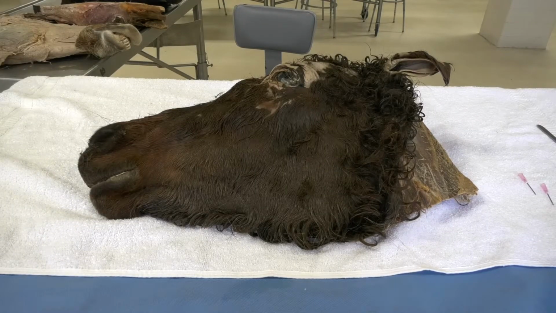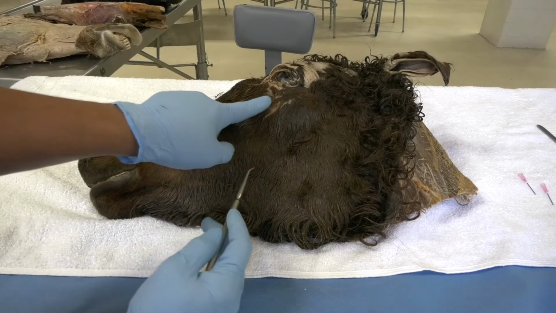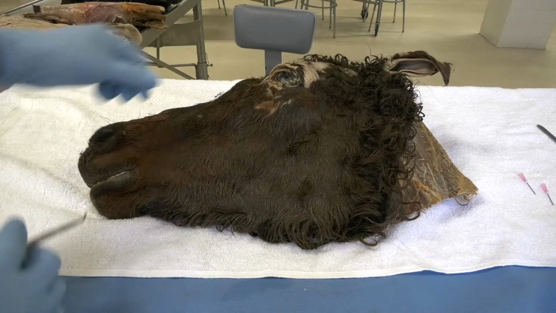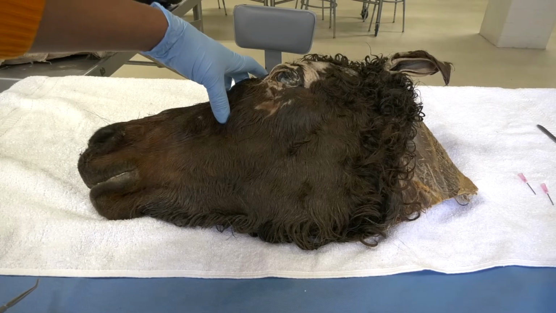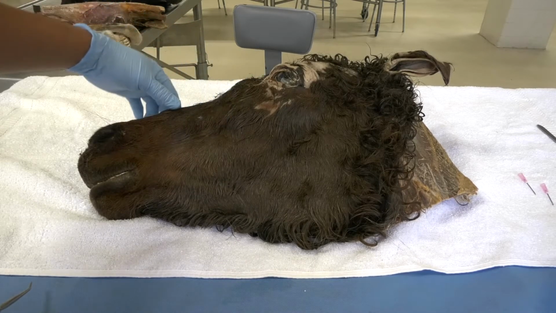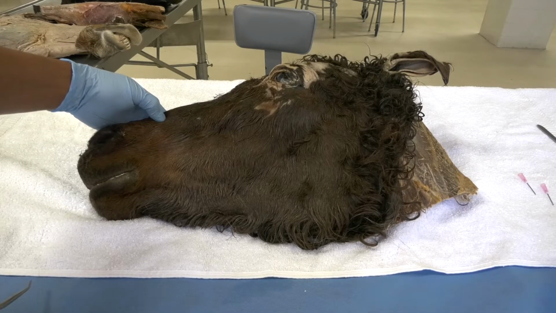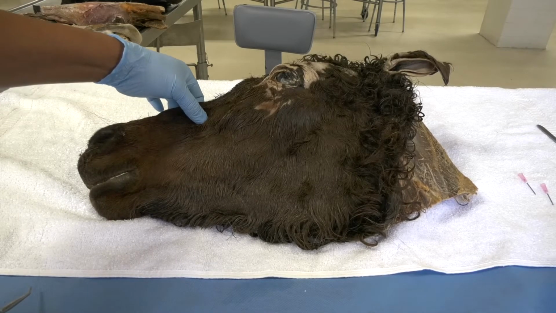Now let us go and simulate the structures that we can palpate in the live animal, starting with the facial crest. This is the facial crest here. It's a palpable structure. You can palpate it, and this is the rostral end of the facial crest. On the other hand, the nasoincisive notch is here. Okay, you can feel the nasoincisive notch. This is here. This is the infraorbital foramen.